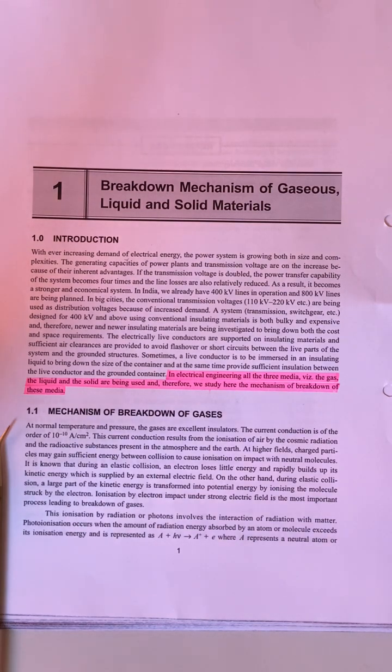That's it. Now, at higher fields, simply meaning fields are higher, in this case let's assume it's an electrostatic field, an electric field, it says charged particles may gain sufficient energy. So let's say your particles are charged. Why would they be charged? They would be charged because they have been introduced to a higher field. And so now they may gain sufficient energy between collisions to cause ionization on impact.